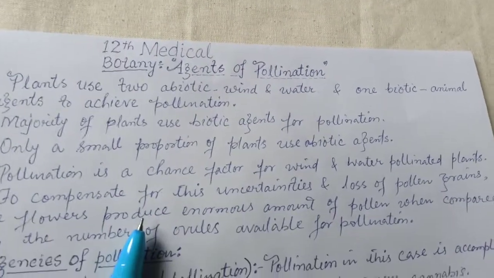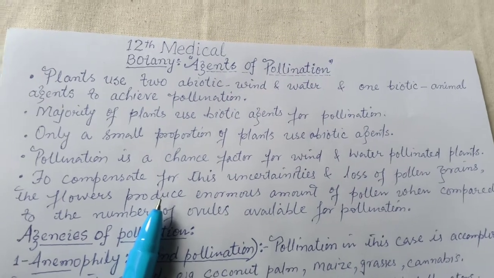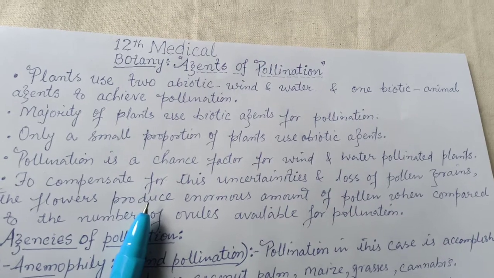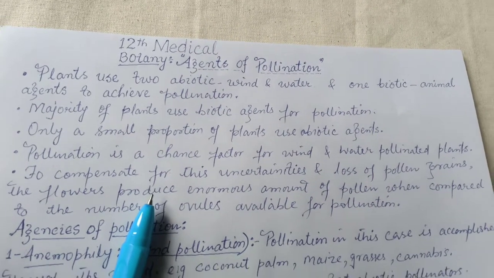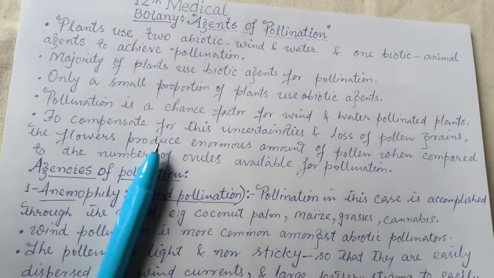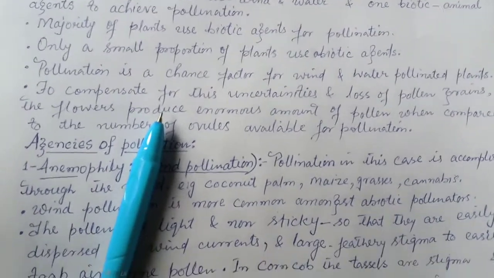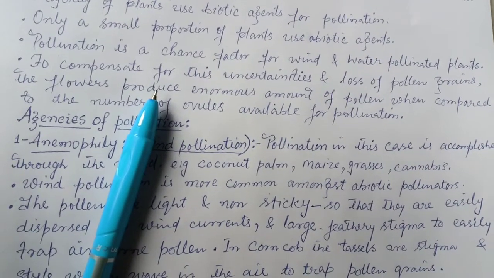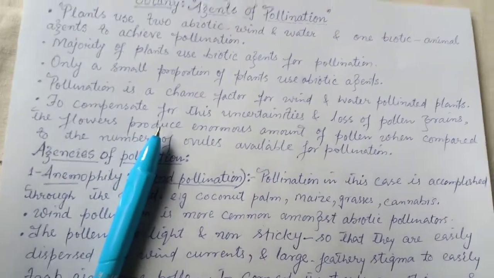And to compensate for these uncertainties and loss of pollen grains, the flowers produce enormous amounts of pollen when compared to the number of ovules available for pollination, because a major portion of these pollen are lost. That is why the plants produce the pollen in large numbers.